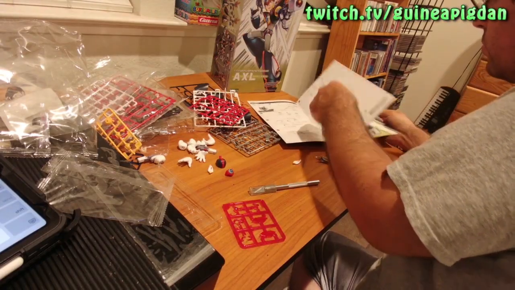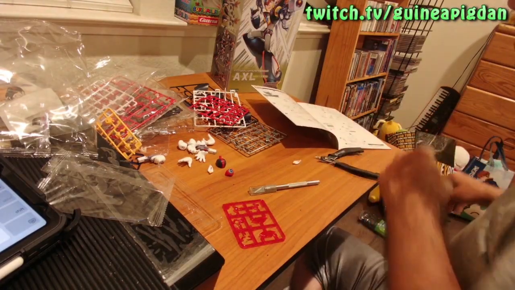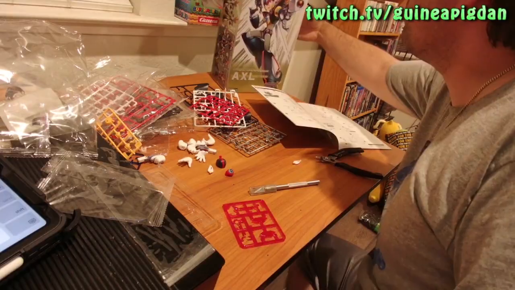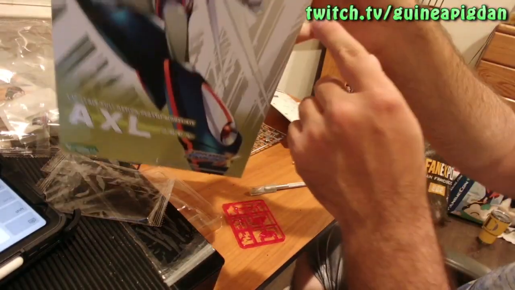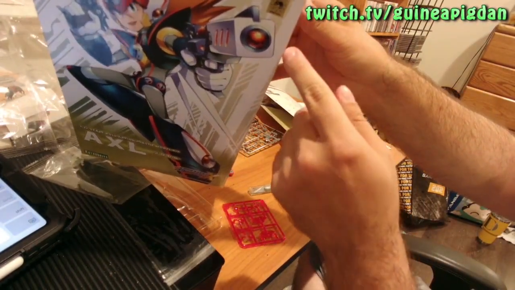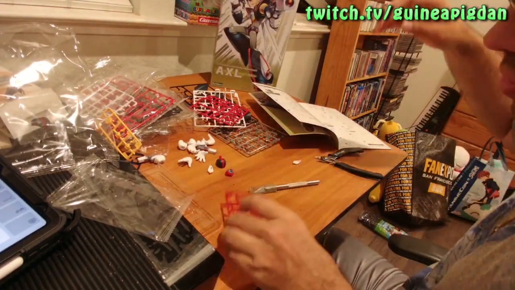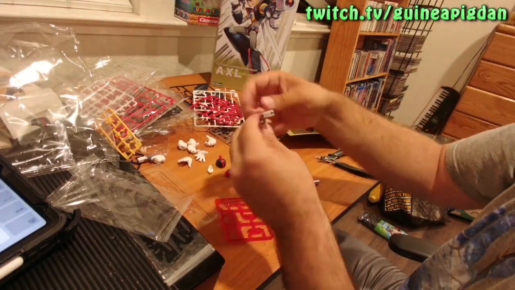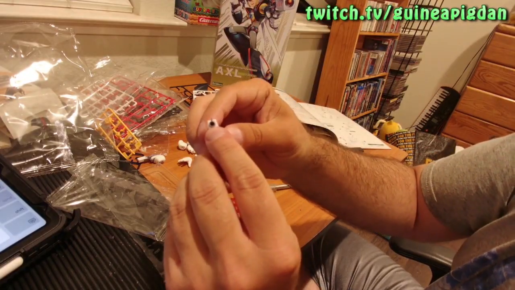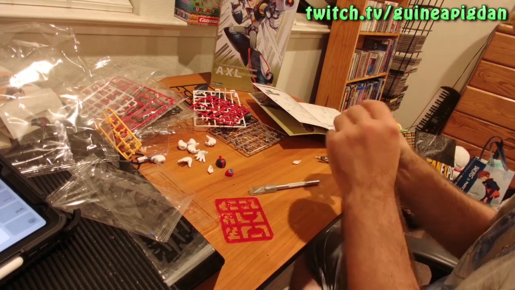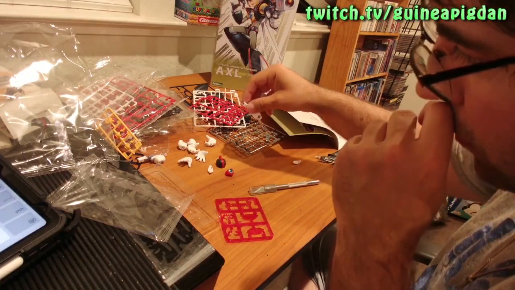Okay. Just seems really strange. They show the pistol prominently with a red crystal inside of it right there, but looking at the red crystal parts, there's nothing that goes into the pistol nozzles. Yeah, so these just remain empty. That's a little strange.